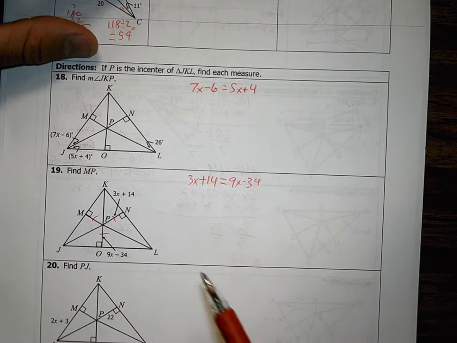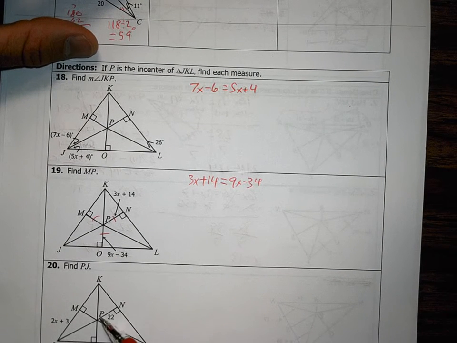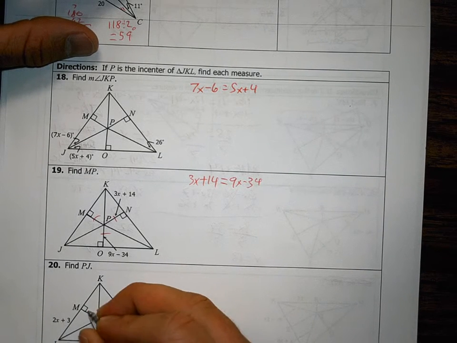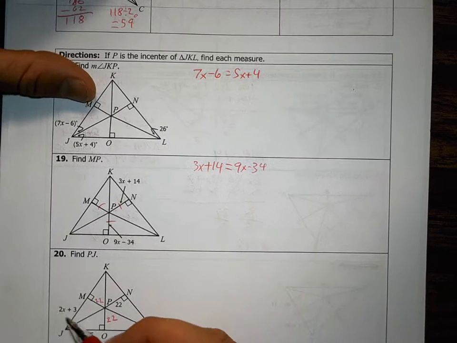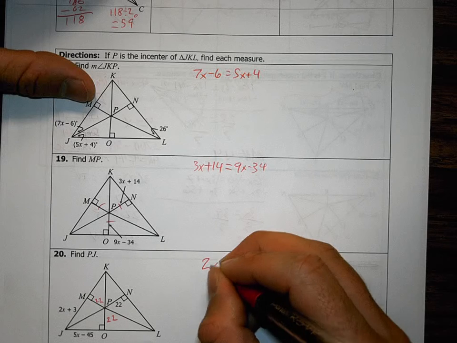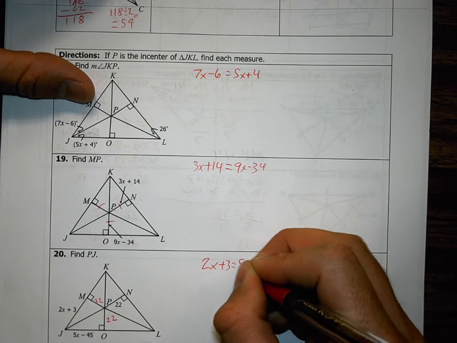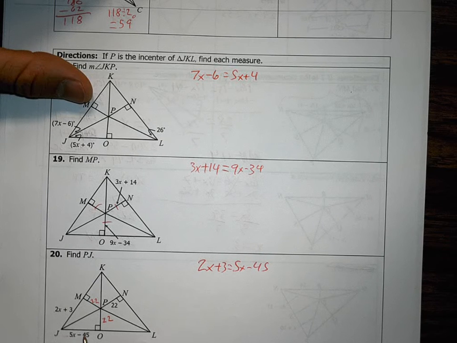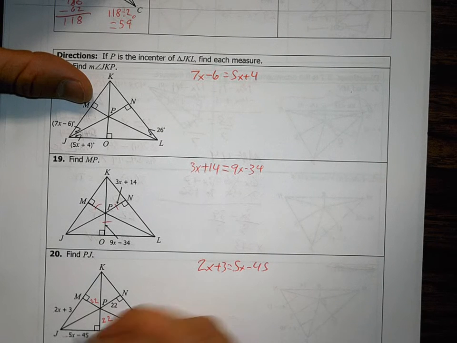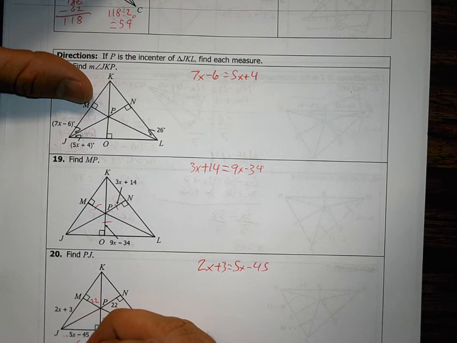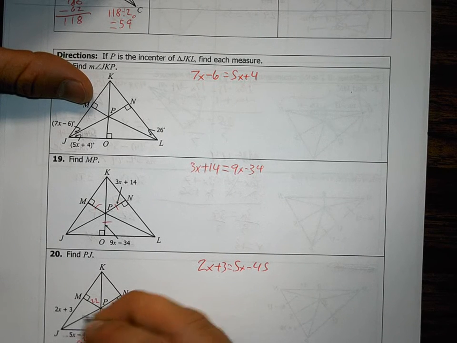Now we want to find PJ. So this one you will need the Pythagorean theorem. So this side's 22, that makes every side 22 there. Now I want to set these equal to each other because they are congruent to each other. Solve for x. Once you get x, find out this side. Once you find this side, you can use the Pythagorean theorem to solve. So a squared, b squared, c squared.